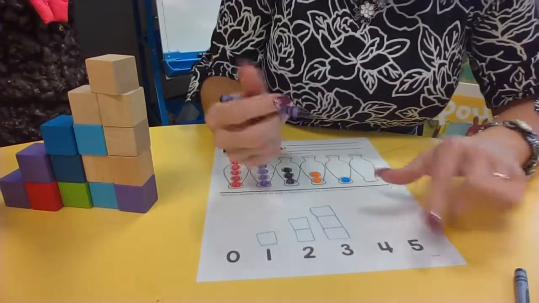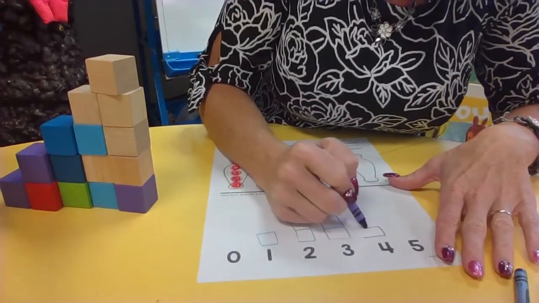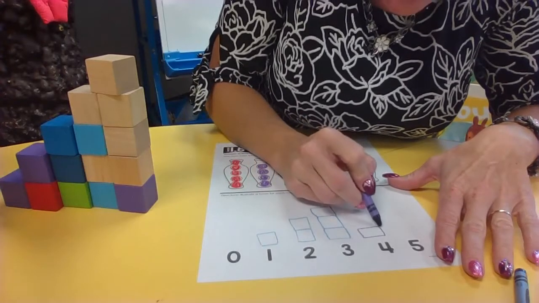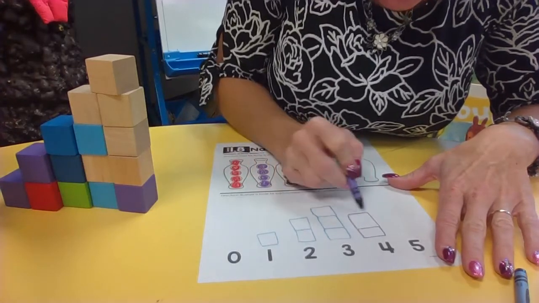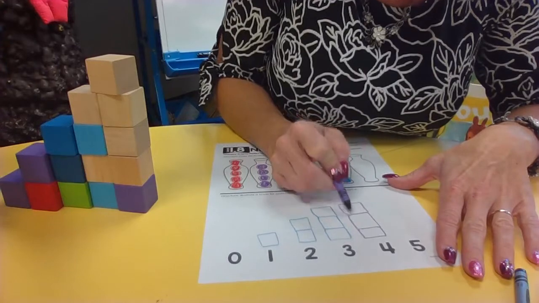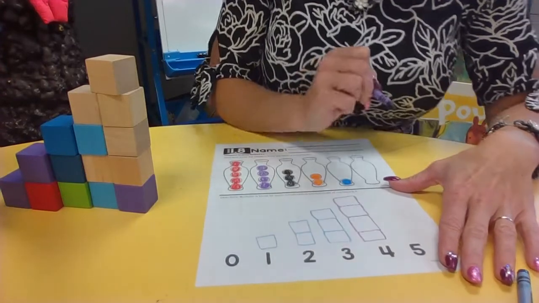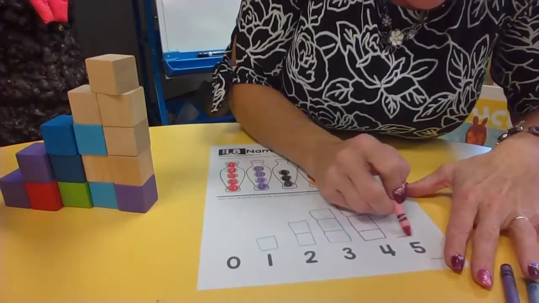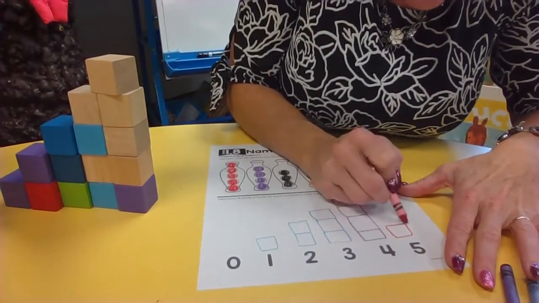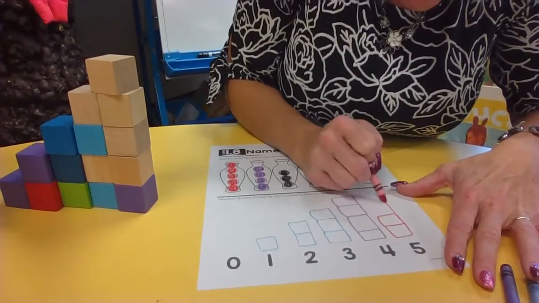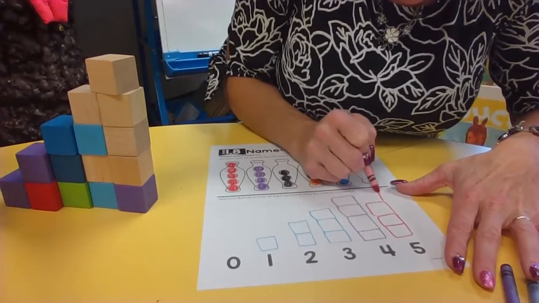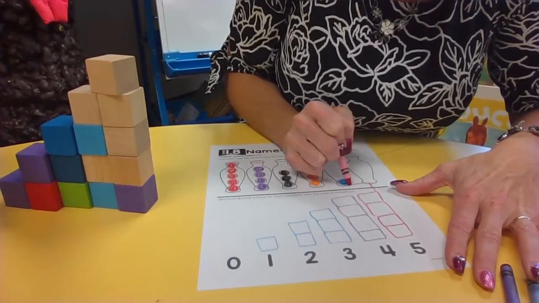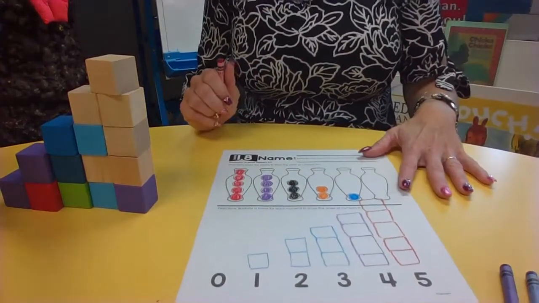Now I'm going to do 4. 1. Oh, that one looked a little shorter. 2, 3, 4. Okay, it's still working out. And now let's do the 5. 1, 2, 3, 4, 5. Good.